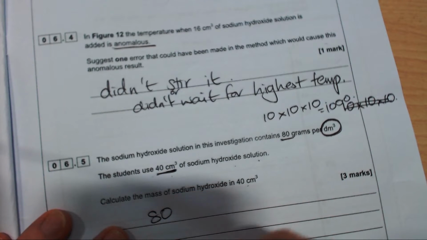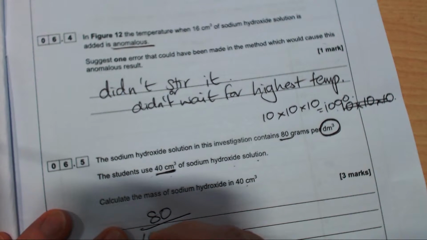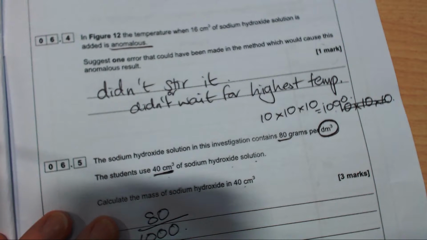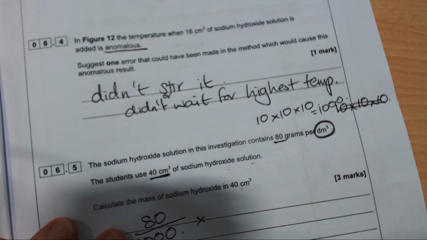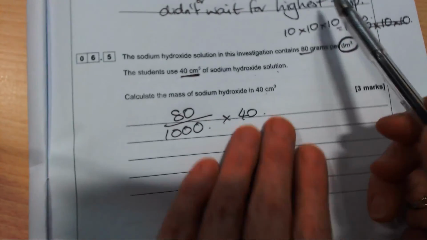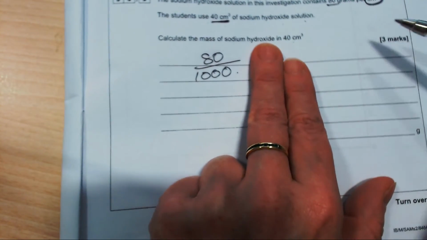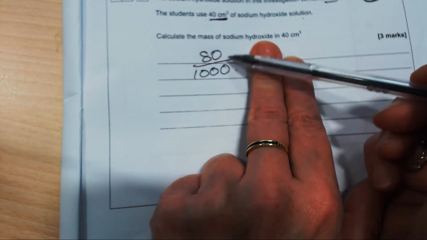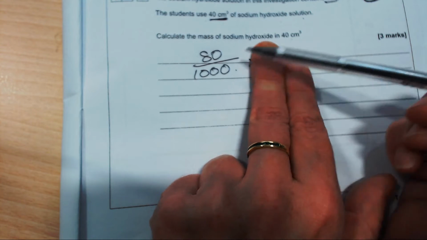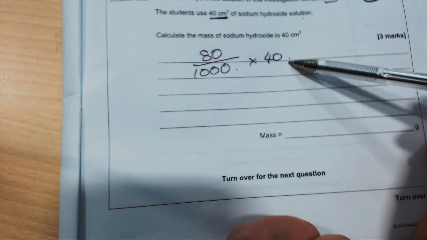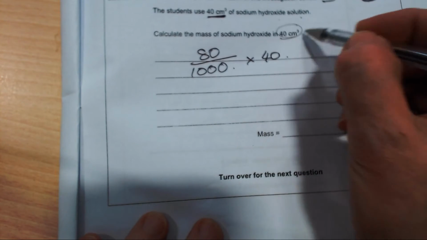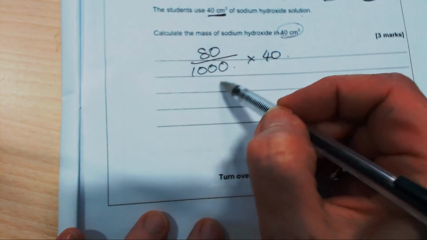So I've got 80 grams, and it's dissolved in 1,000 centimetre cubed of solvent. But I want to know how much is in 40 centimetre cubed of solvent. So for my first marking point, I've got 80 divided by 1,000. That's showing me what my initial concentration is. And then multiply by 40, because I only actually want to know what is in 40 centimetre cubed of it.